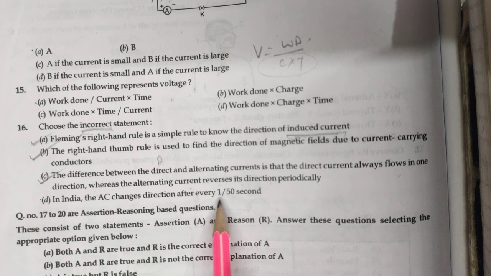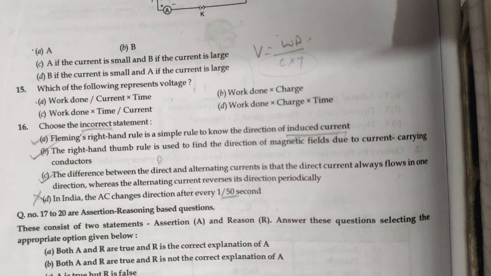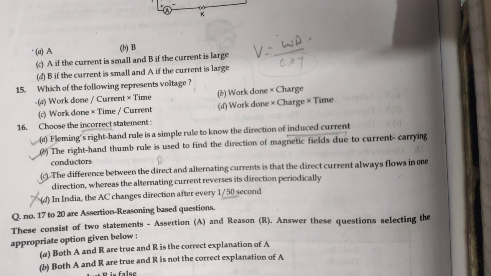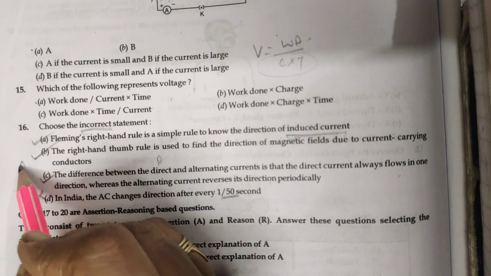In India, AC voltage is 1/50 second. No, this is absolutely wrong. It is not 1/50 second. Okay, so this is absolutely wrong. So my wrong answer is D.